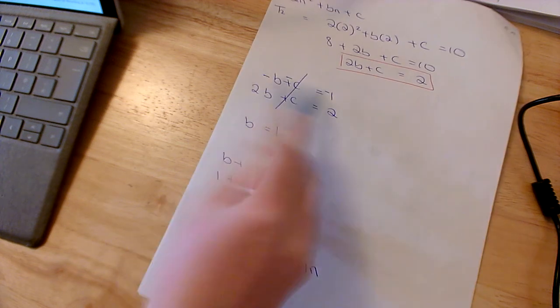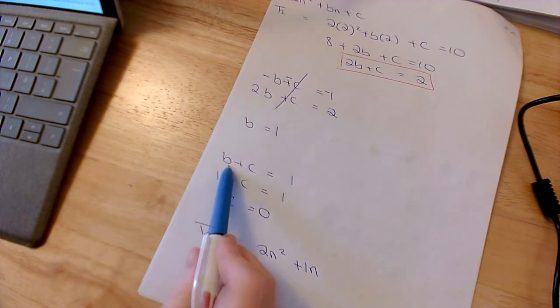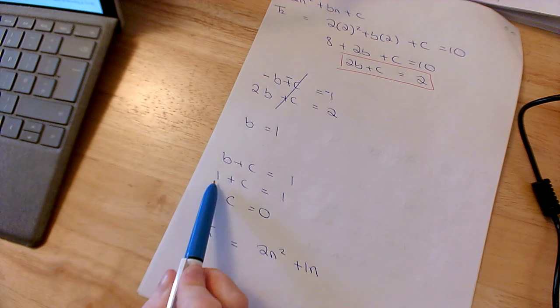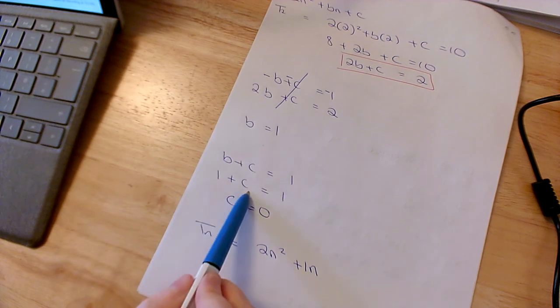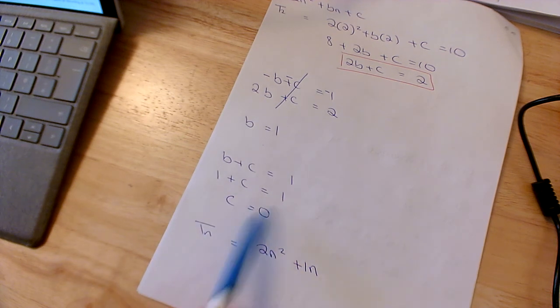Then I sub in, okay? So I sub into either my top or my bottom line. So I have b plus c is equal to 1. And then I have 1 plus c is equal to 1. c is equal to 0. So then my general term is just 2n squared plus 1n. And that's it, fully completed.